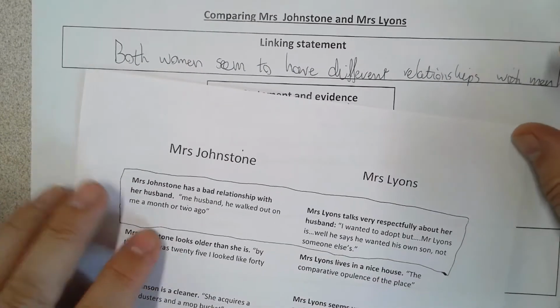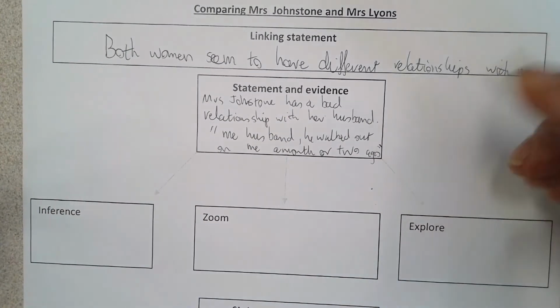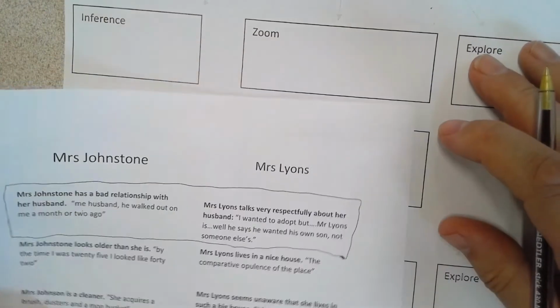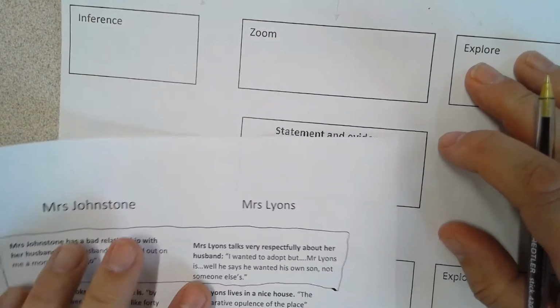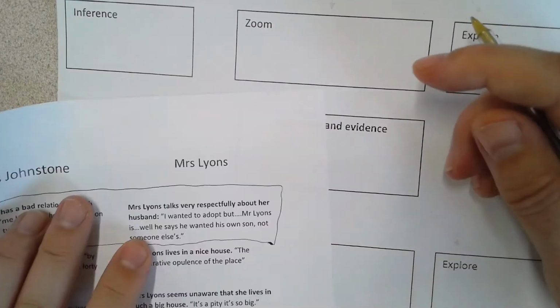Then I can write my Mrs. Lyons quotation in as well. So that's statement and evidence for Mrs. Johnstone, and I'll move down to the next statement and evidence box, simply copying down this statement and quotation.